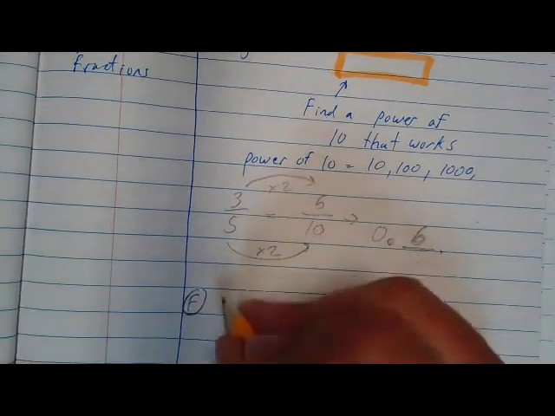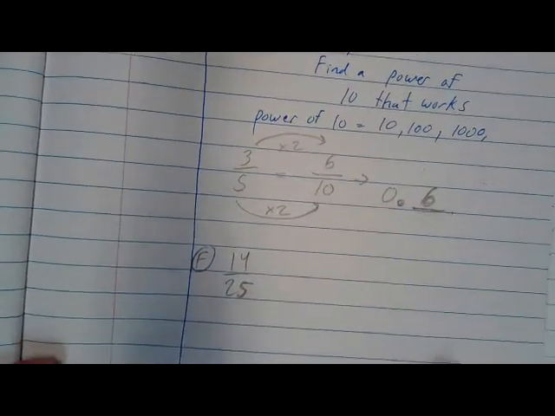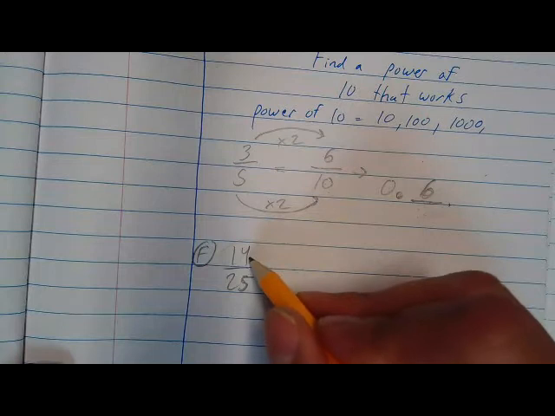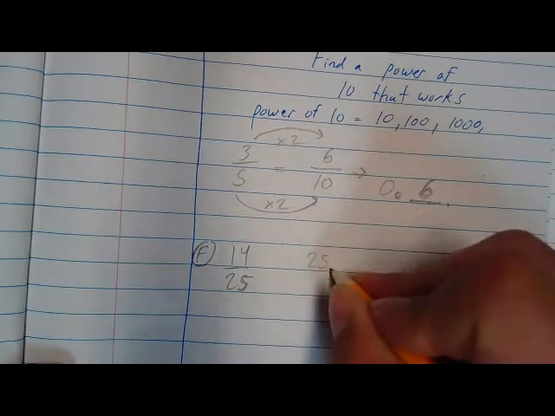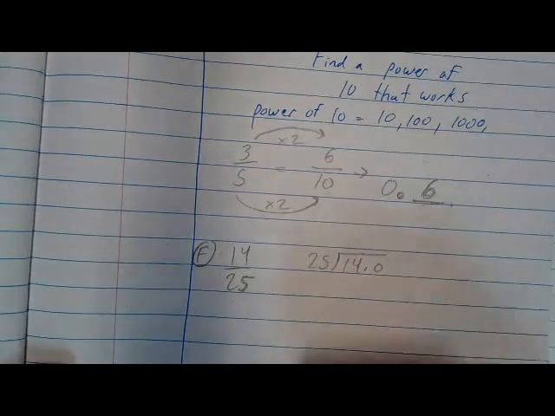Same thing. I have 14 over 25. Oh, dear. Okay, now here's the deal. This is where you make a choice. What works best for you? I could try dividing again and go through all this business. I could do that.